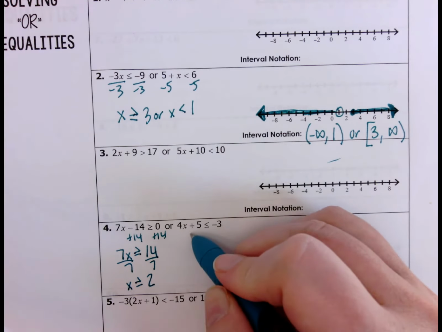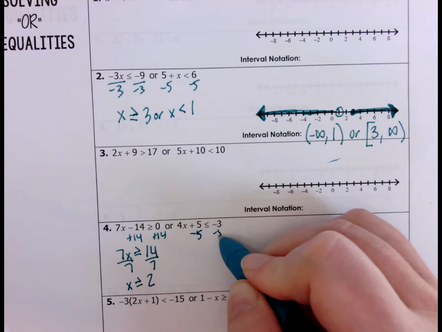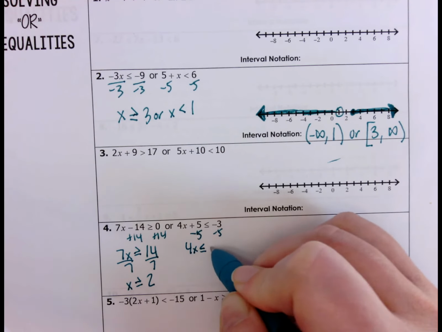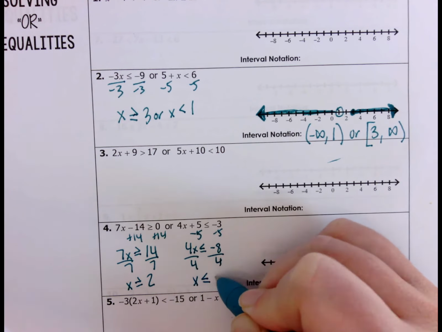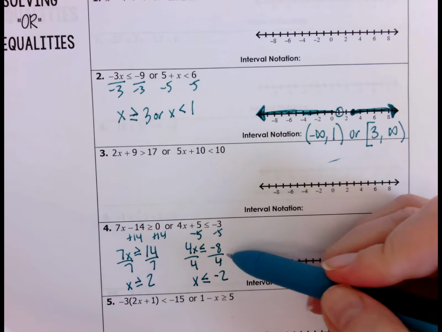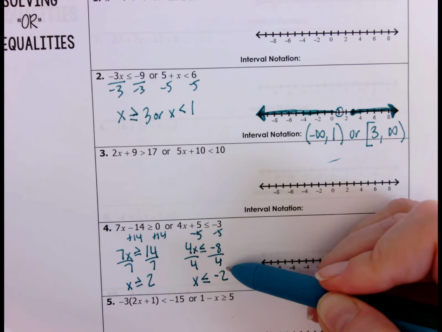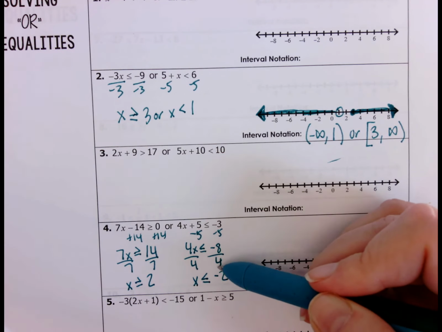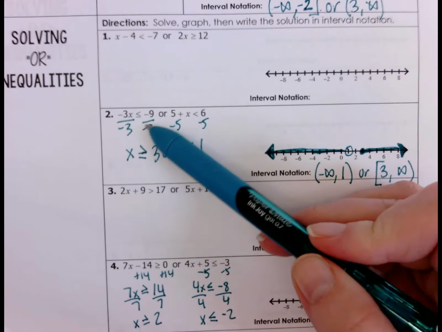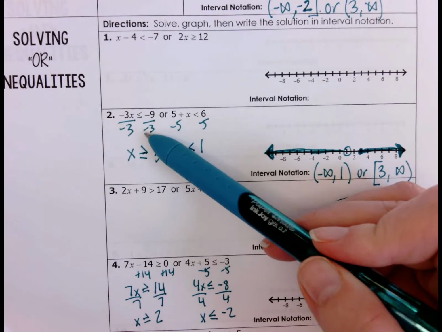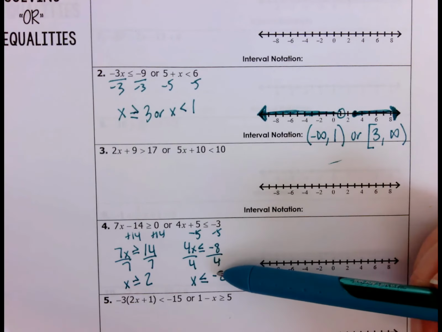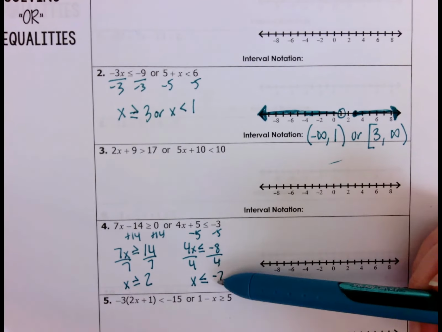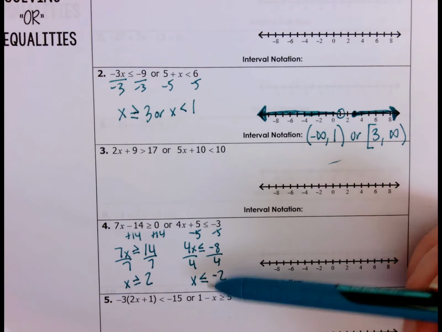Then over here, we do the same thing. We're going to subtract 5. So 4x is less than or equal to negative 8. We divide by 4. X is less than or equal to negative 2. Now notice here, I did not divide by a negative. This number that I divided by is positive, so I do not change the sign on this. Up here, that negative 3 is what I'm dividing by, so it does have to be changed. But down here, this number on the bottom is not a negative, so I keep the same sign. Okay, so don't get confused by that.